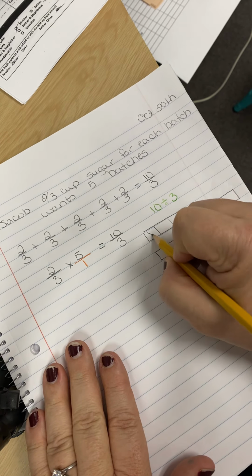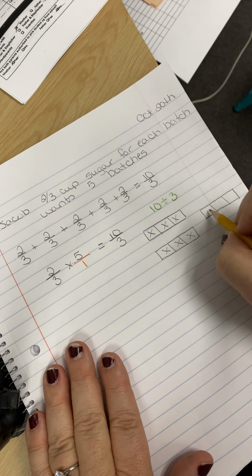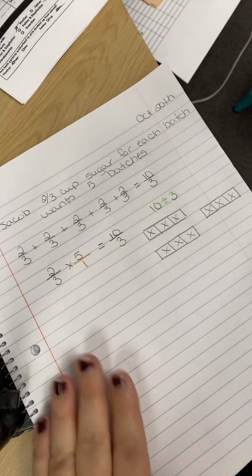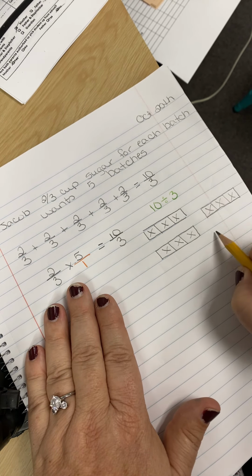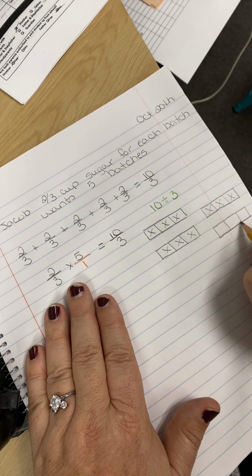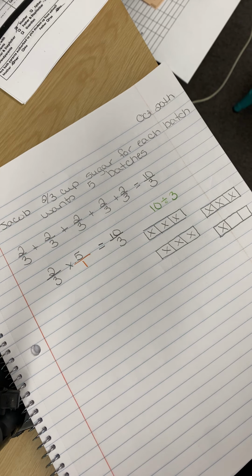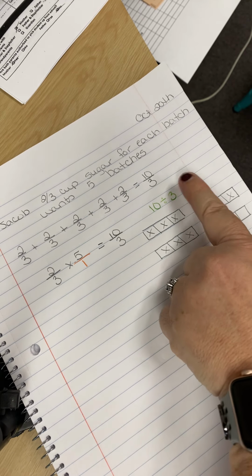So 1, 2, 3, 4, 5, 6, 7, 8, 9. Uh-oh, I don't have enough. So since I don't have enough, I have to draw another rectangle and cut that one into thirds to give me the other piece I need. Now I have 10 pieces. Now I should be able to take my model and tell me what this number is.